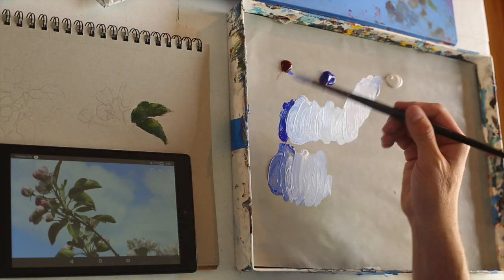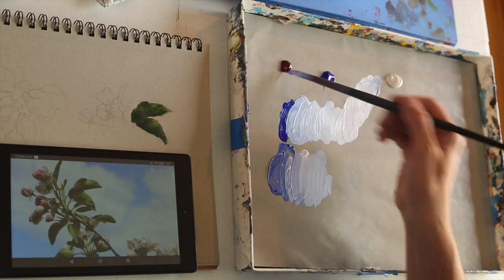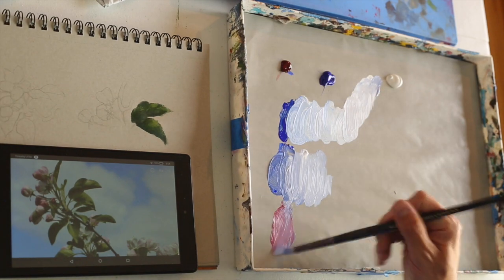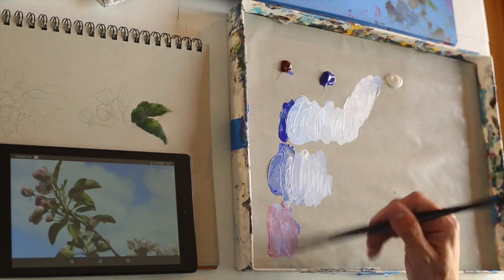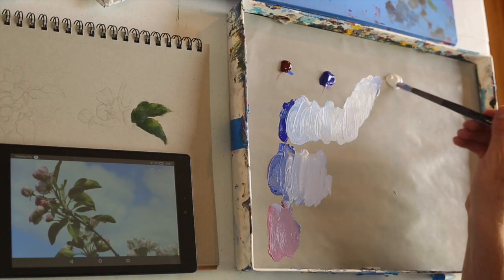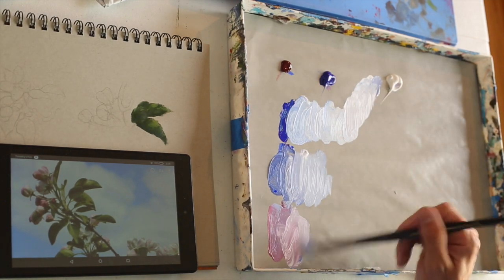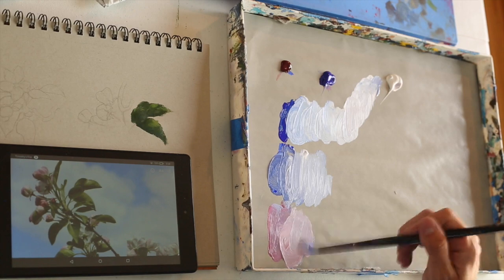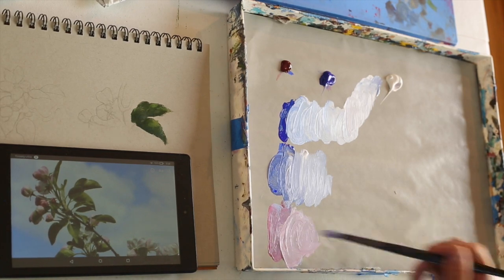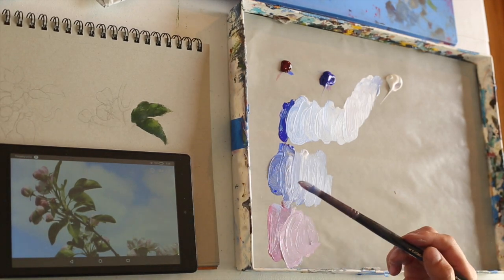Okay, so the other color that's in there is mostly kind of a pinkish color, so I'm going to just take ultramarine blue again and alizarin crimson and just add a little white, and that right there looks like a pretty good color for my apple blossoms.